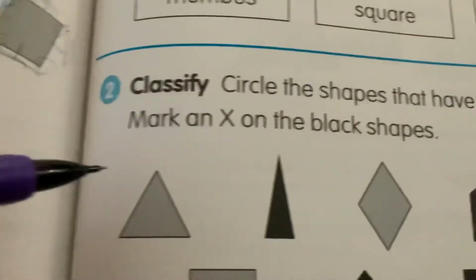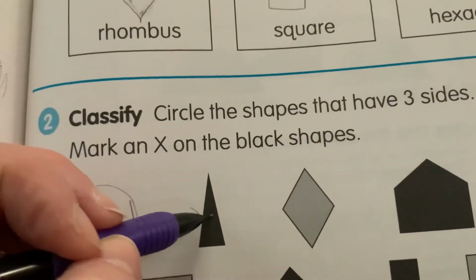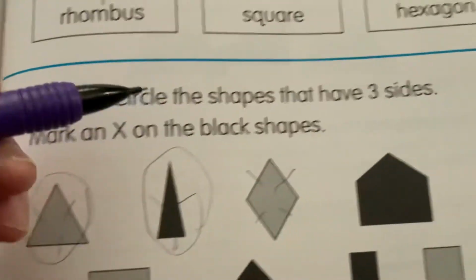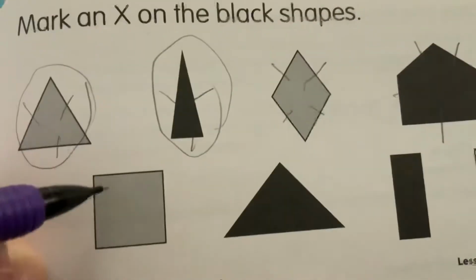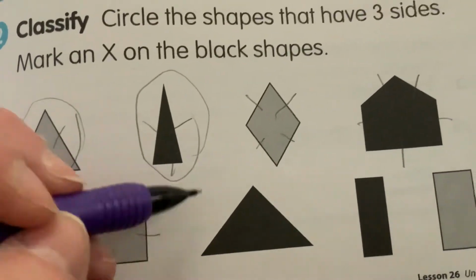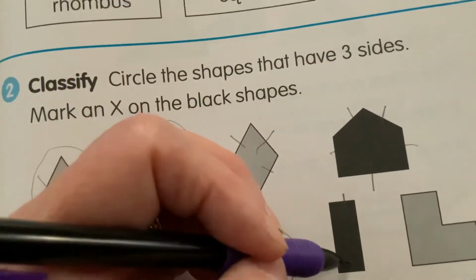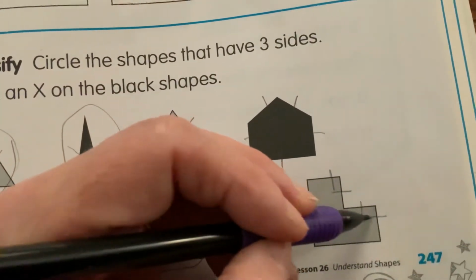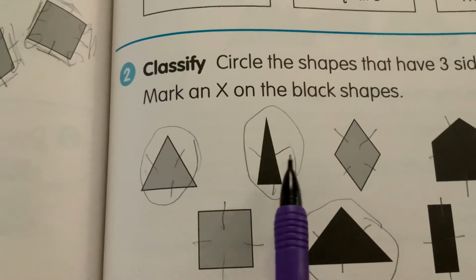Okay, so circle the shapes that have 3 sides. So 3 sides, 1, 2, 3, so I'll circle that. 1, 2, 3, so I'll circle that. 1, 2, 3, 4, not circling that. 1, 2, 3, 4, 5, no. 1, 2, 3, 4, no. 1, 2, 3, yes, and circle that. Next one, 1, 2, 3, 4, no. Next one, 1, 2, 3, 4, 5, 6, no. So we have 3 shapes here that are triangles.